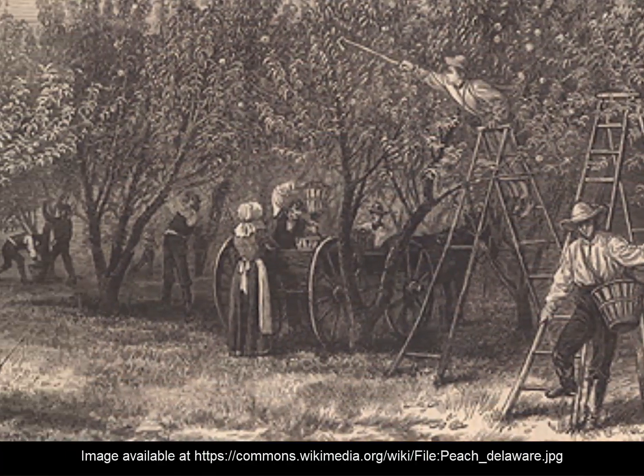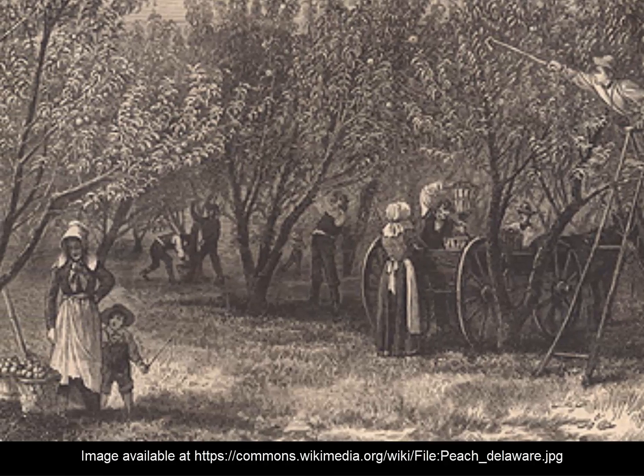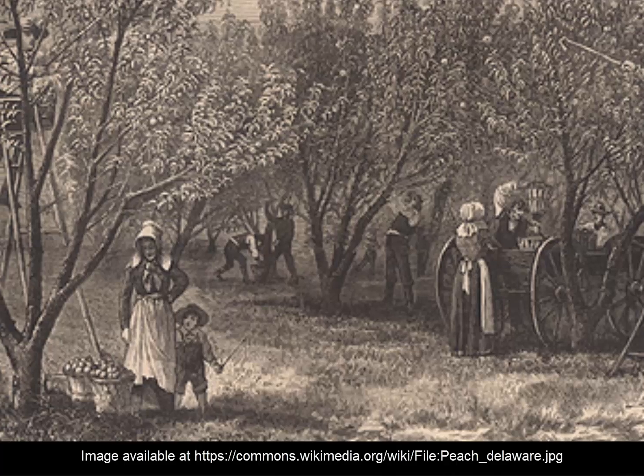Eventually, colonists in Delaware, which had been part of Pennsylvania for many years, asked to establish a separate colony, and their request was granted.